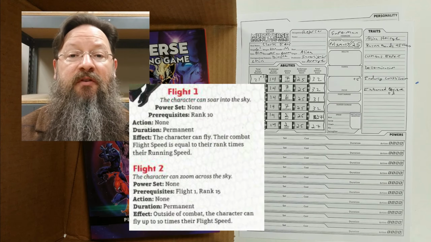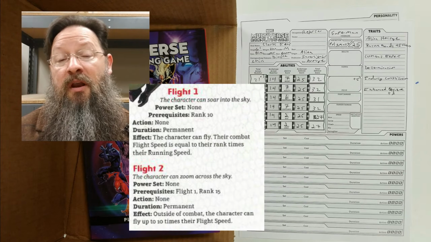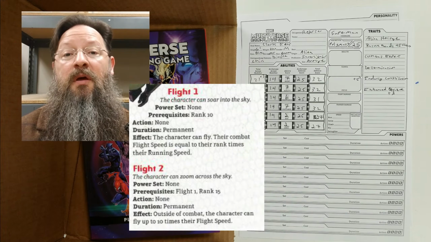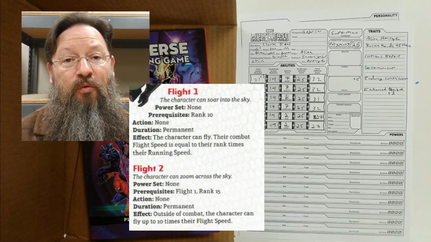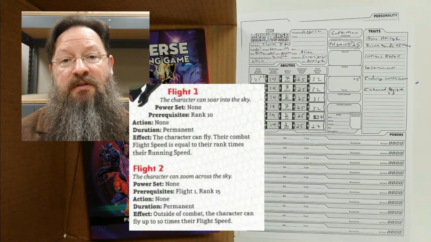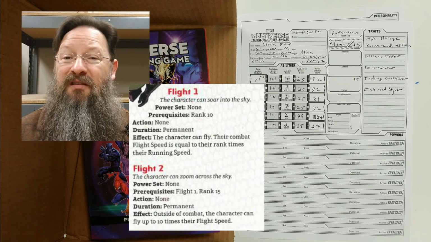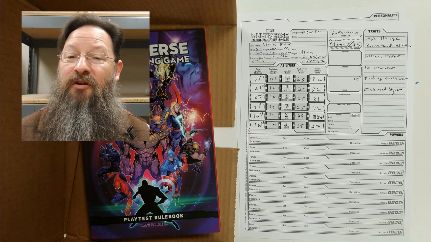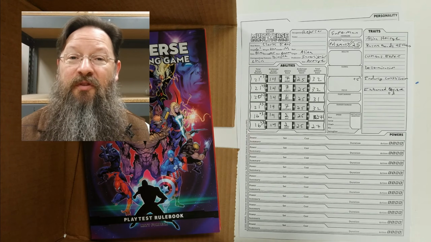On page 77, being ranked 25, we can actually qualify for both. But to get flight 2, we have to first have flight 1. So that's going to chew up 2 of our 17 powers. And good thing there are 2 sheets for all of these on the character sheet. We're going to end up filling all of them in.